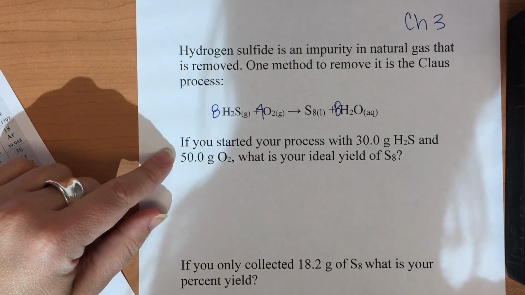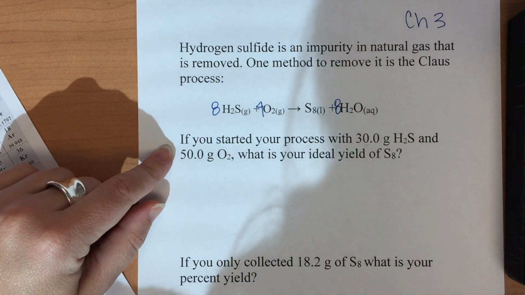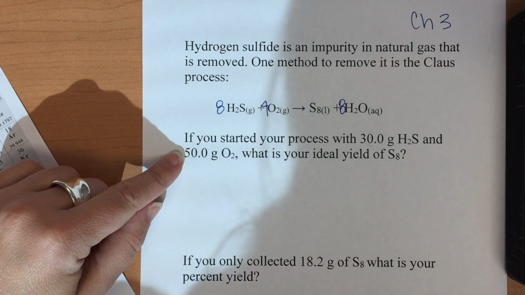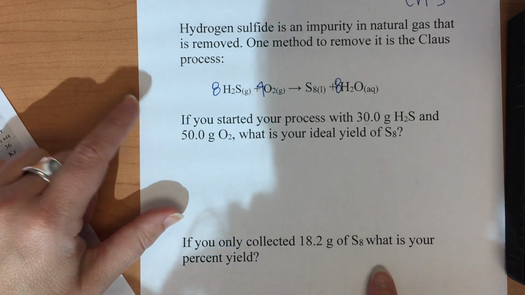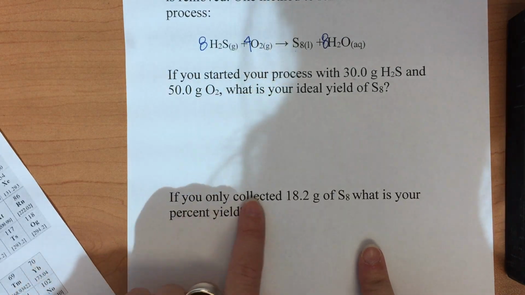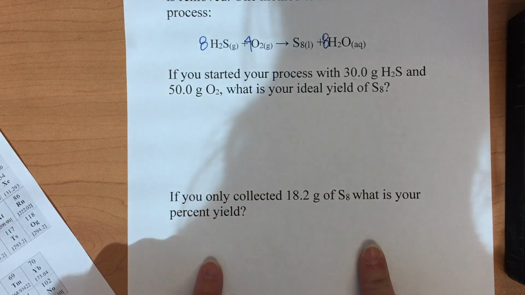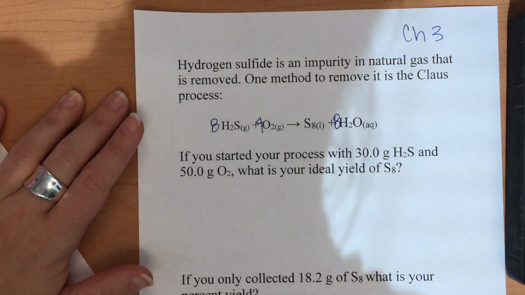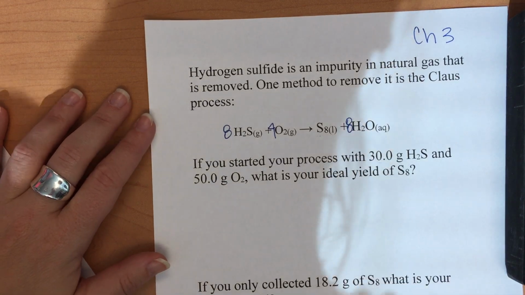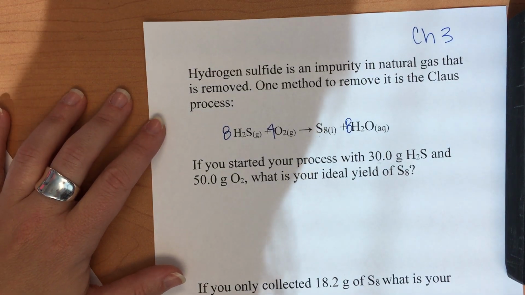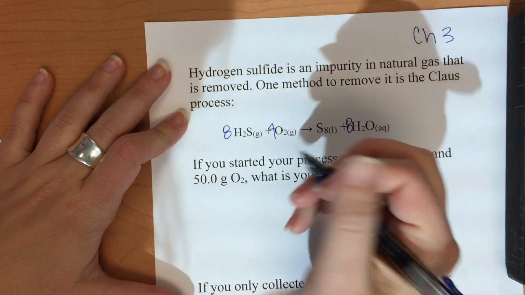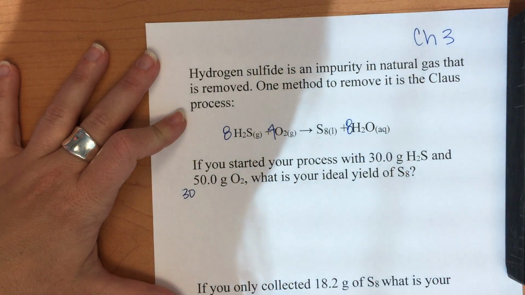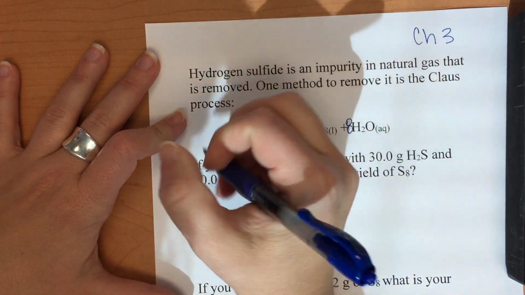So our next question is, if we started our process with 30 grams of hydrogen sulfide and 50 grams of oxygen gas, what is the ideal yield of S8? Oh, so it looks like this is going to be a limiting reactant problem. So we want to figure out the limiting reactant so that we can determine what is our percent yield. The way to do this would be to determine which of these is our limiting reactant. So the first thing we're going to determine is how much oxygen is required if we start with 30 grams of hydrogen sulfide.